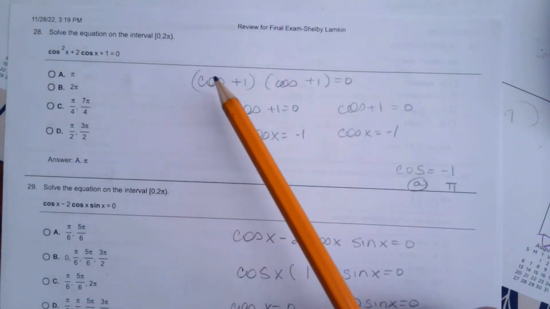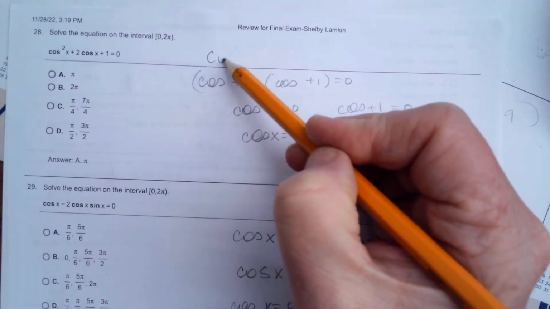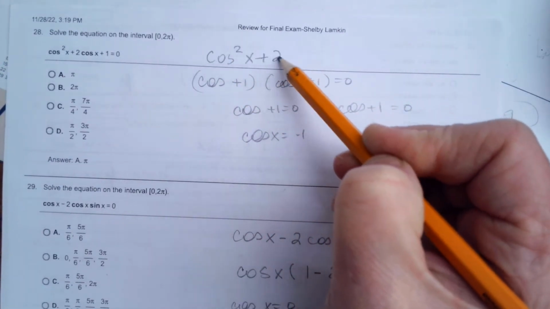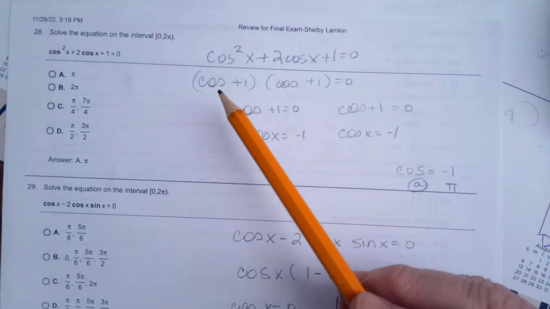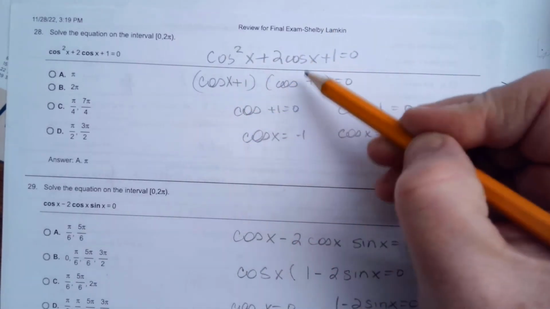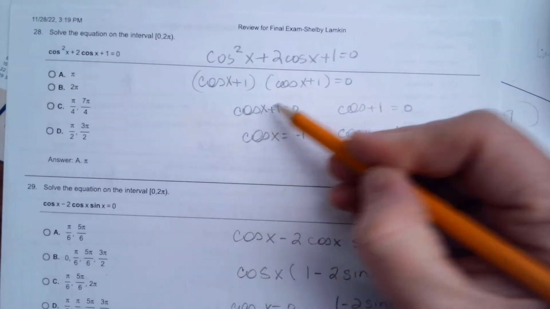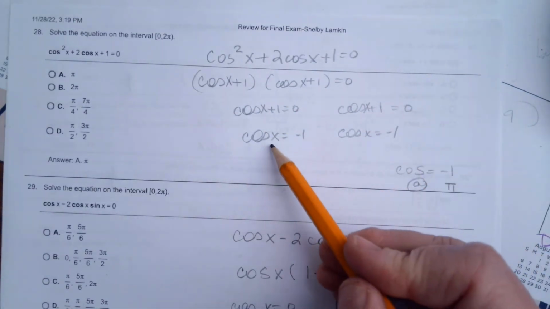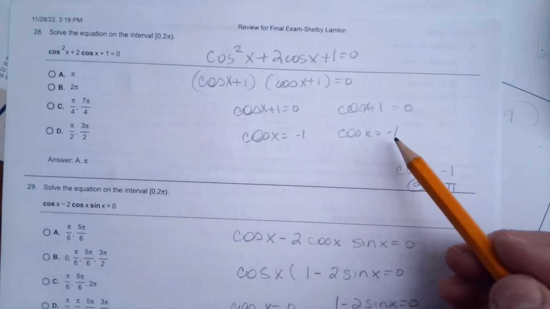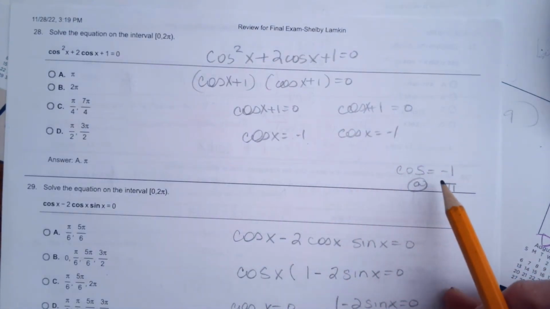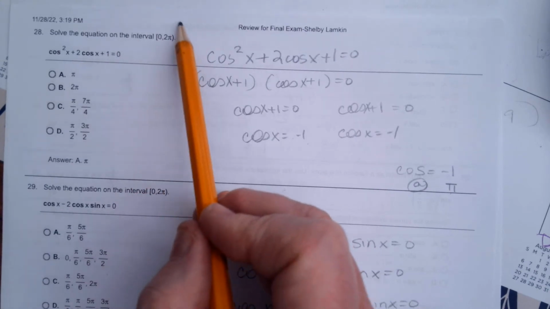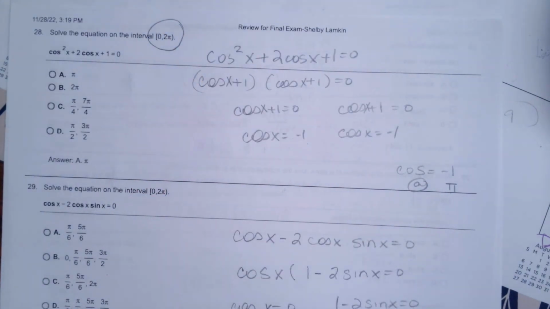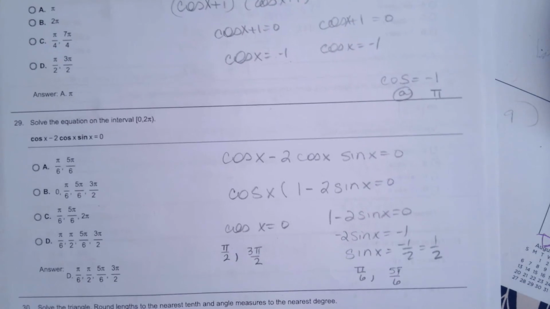28, I'm going to factor the cosine squared x plus 2 cosine x plus 1 into two binomials. I get cosine of x plus 1 and cosine of x plus 1. Then I set those equal to 0. So cosine of x could be negative 1, or I get the same thing, negative 1. So I'll look in my unit circle, and cosine is negative 1 when we are at pi. So that is my answer there. And I'm only looking at the interval from 0 to 2 pi, so that's my only answer.